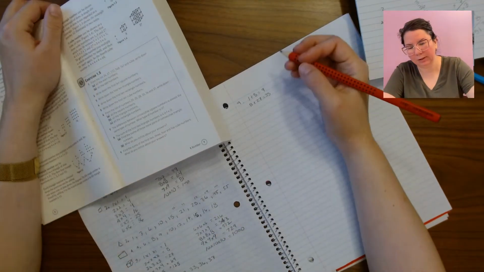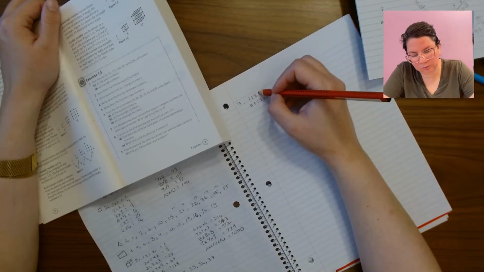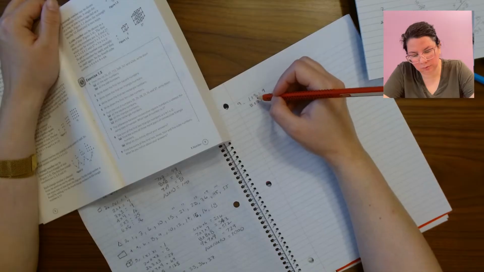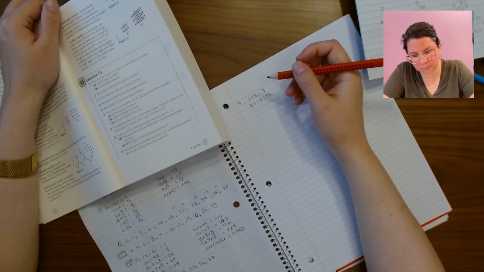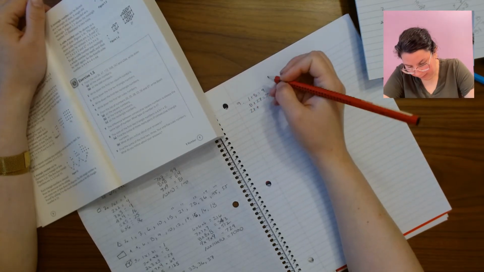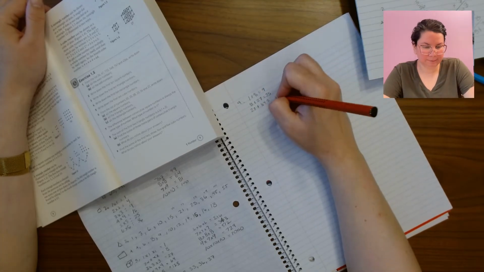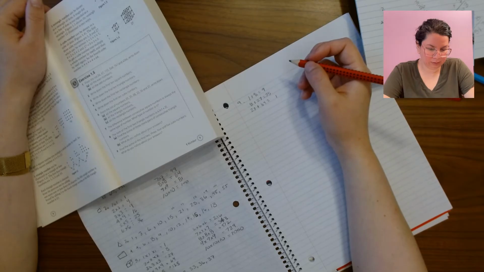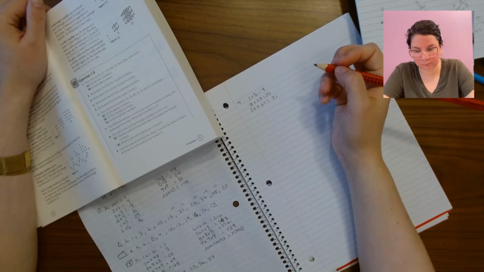Okay, so that's the first 2, 3, and 4. I don't know how much more I'm supposed to be doing. Okay, so then 27 plus 64 equals 91. Okay.